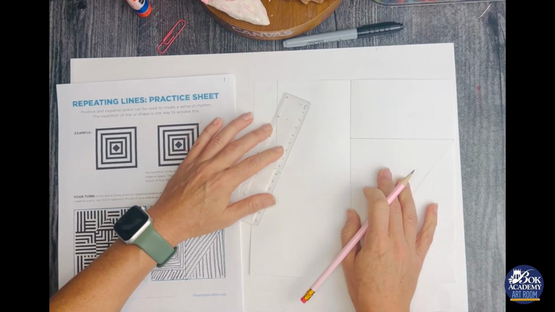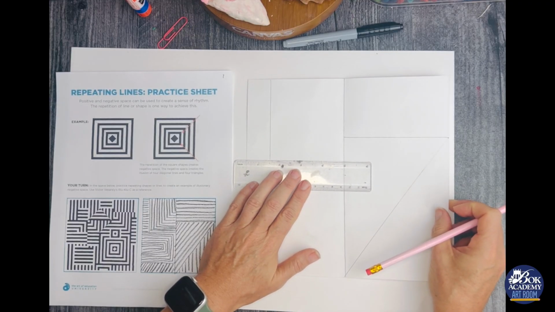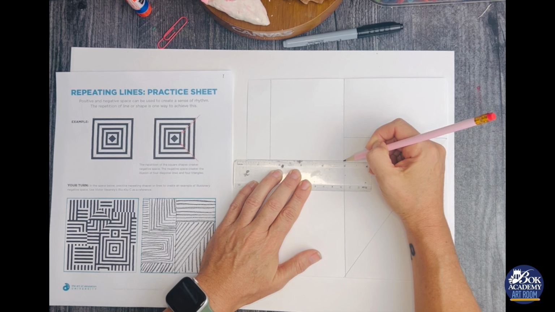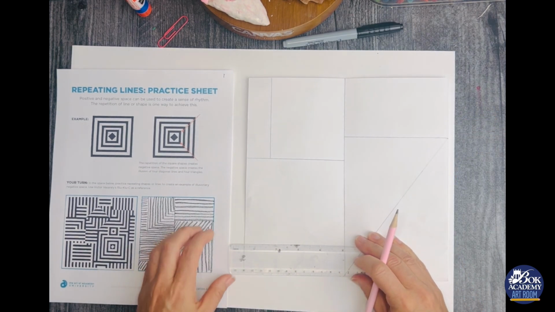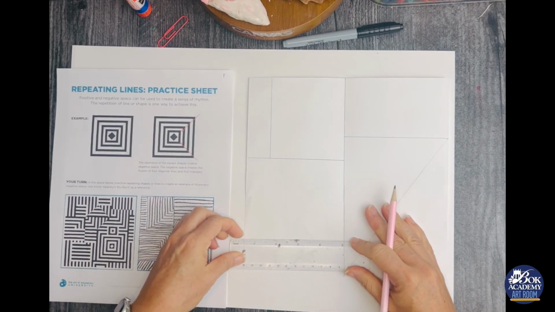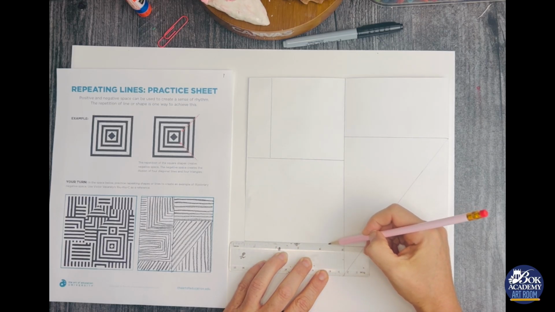Then I know I went farther down, my horizontal line right here. Again, holding my ruler, pushing against the edge. And sometimes you may want it the thickness of your ruler, so I'm going to line up the bottom of my paper with the bottom of my ruler, and then that way I know that it's completely straight.